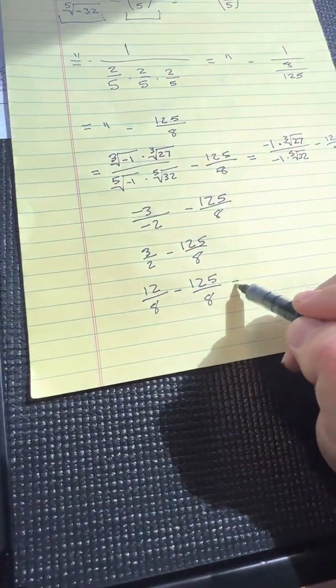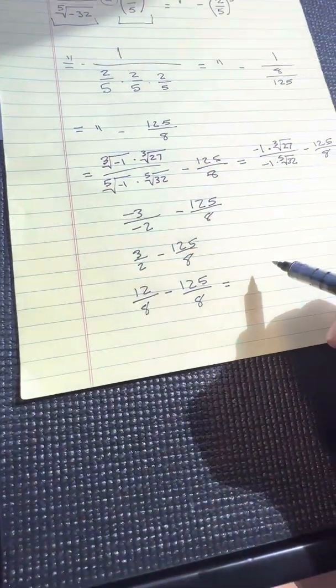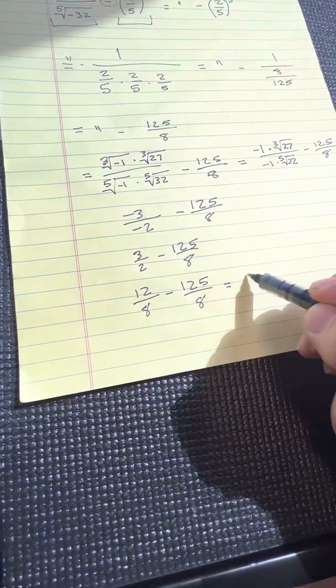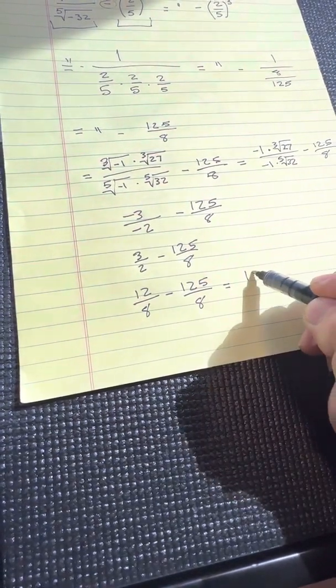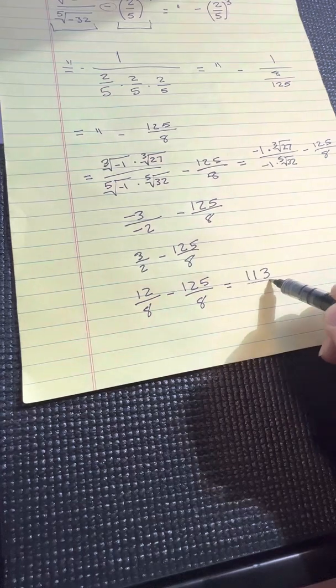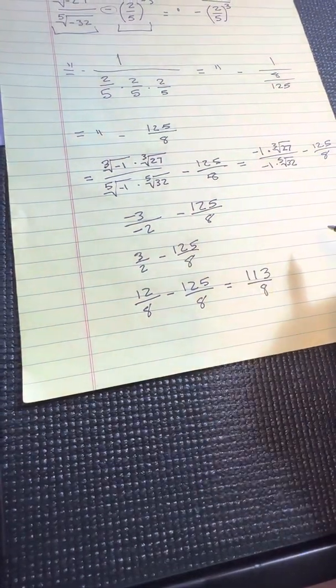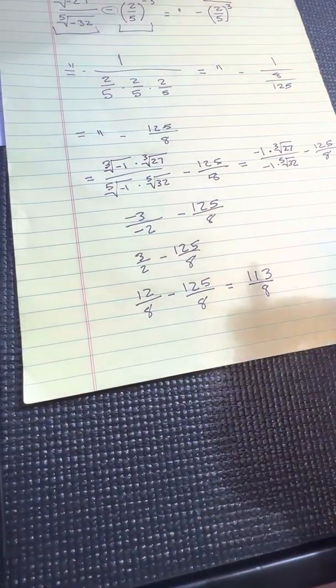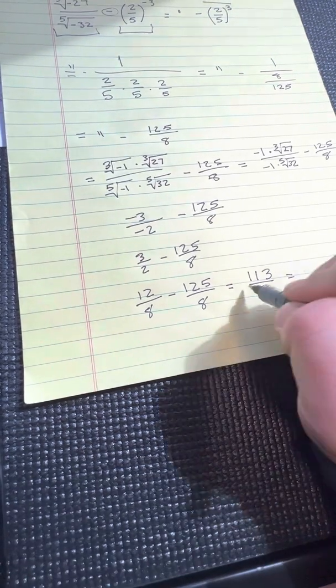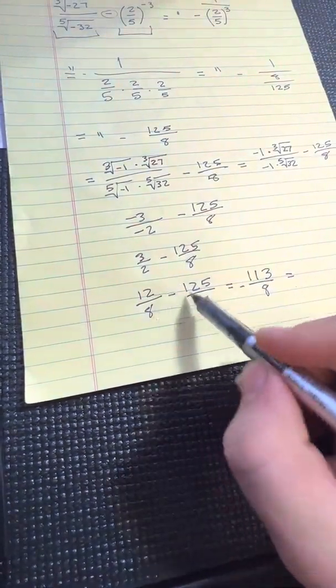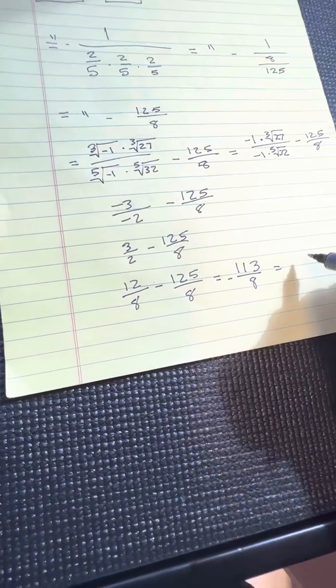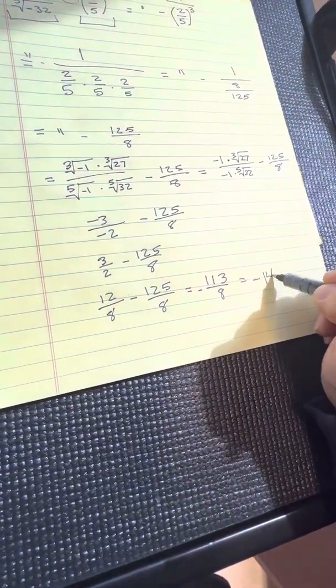And then that is all equal to, what is that, 113 over 8. And then that should give you the negative, because it's being subtracted. And then that should give you your -14 1/8.